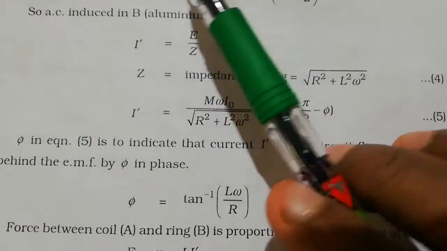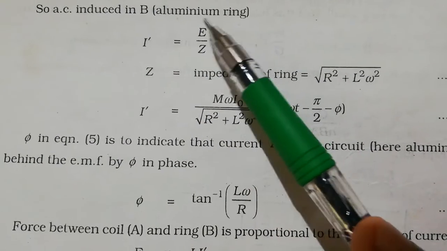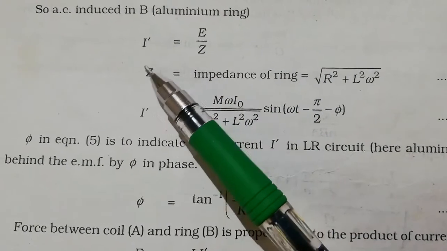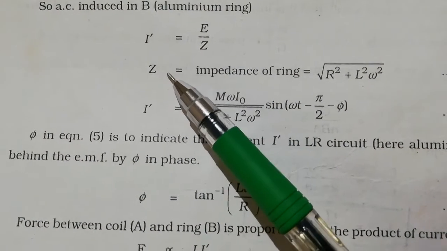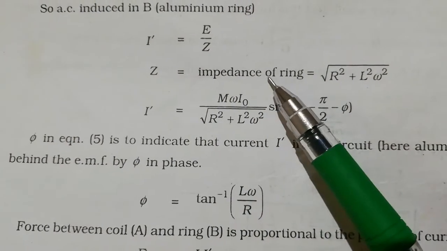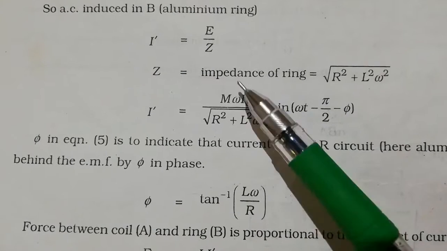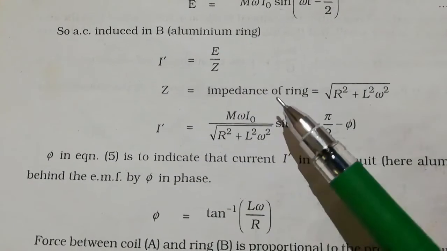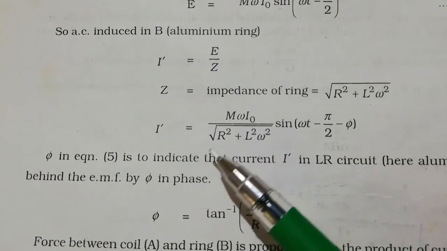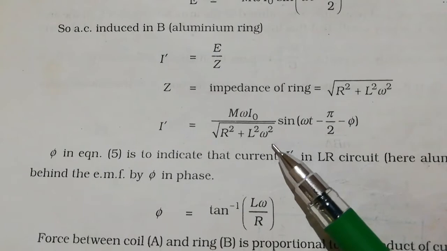And now we have to derive the AC current induced in the aluminium ring, which is an LR circuit. That is, I prime = E/Z. As we know, in the case of an LR circuit, the impedance of the ring will be the root of R square plus L square omega square. If we substitute E here, I prime = M omega I0 divided by Z, that is, root of R square plus L square omega square.